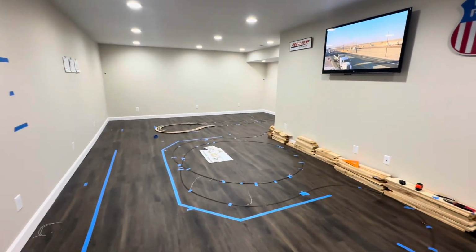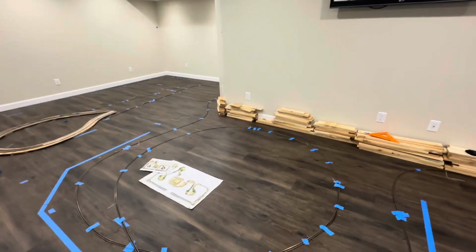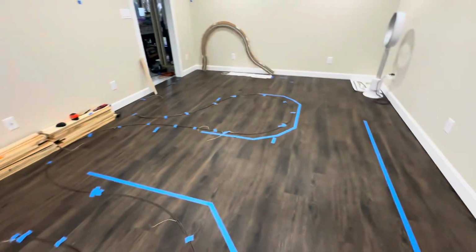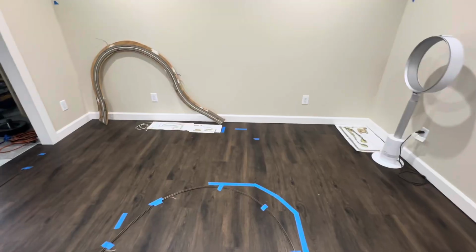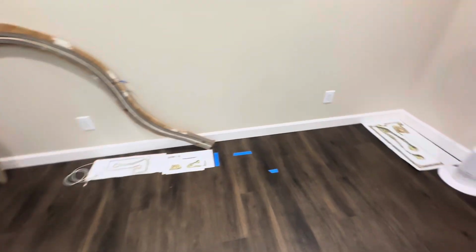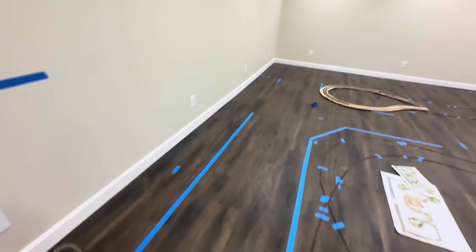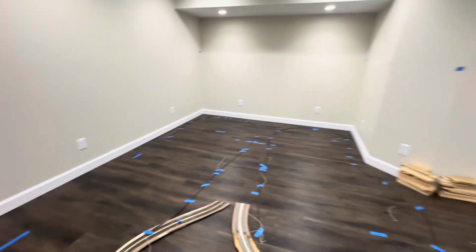So today we're going to be talking about track planning. This is a preliminary track plan. I have been working on track plans for a bit. As you can see, they're all over the room. Different track plans here and there. And I will tell you, it's been a little bit of a challenge and a headache, definitely getting to this point. But we're finally here, I think.